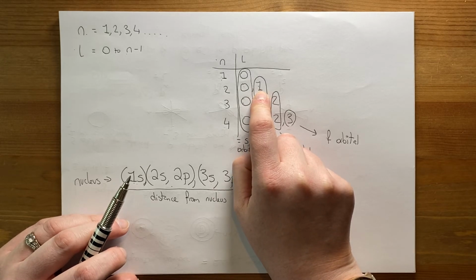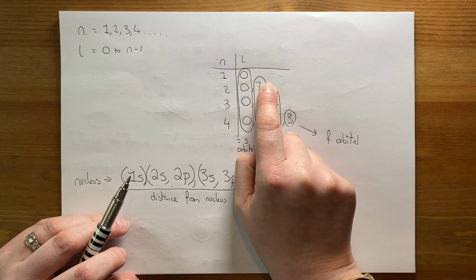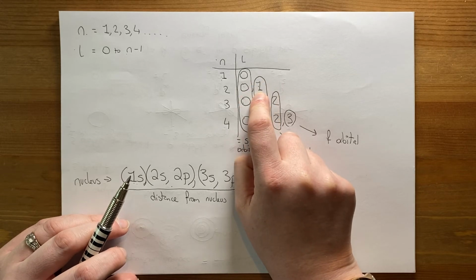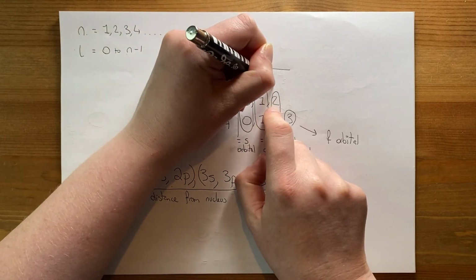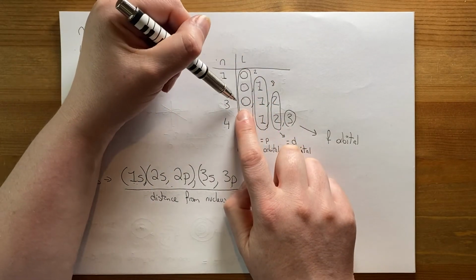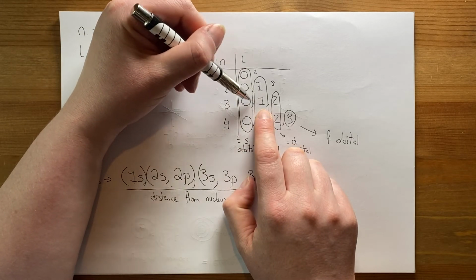Each orbital can hold 2 electrons, so that's going to be 2 in my s and then 6 in my p orbital, so 8 electrons in total in my second shell. Now think of this, this is going to have 2, this now is going to be 8, we'll talk about it in a second. This has an s and my p, so that's my 8.